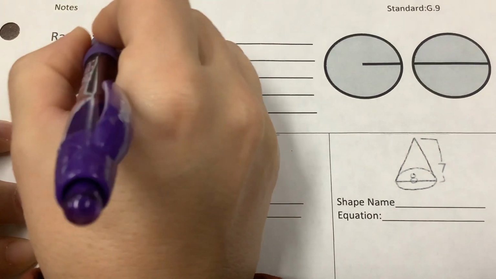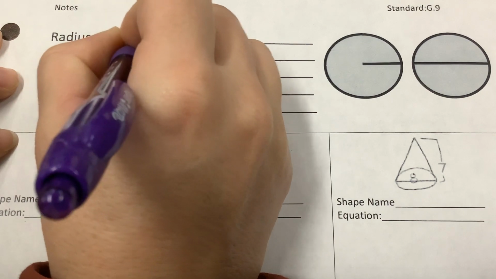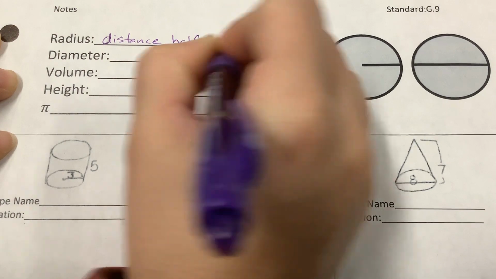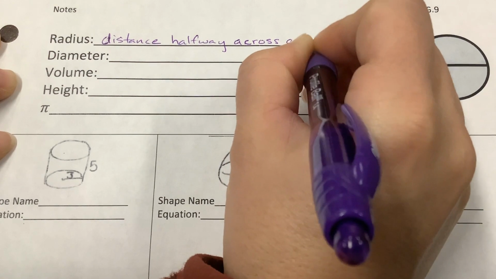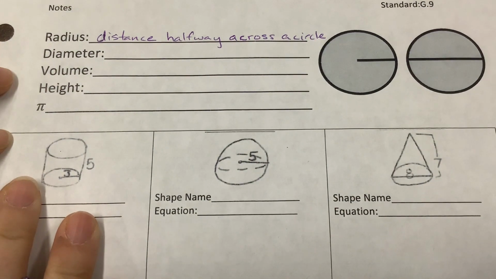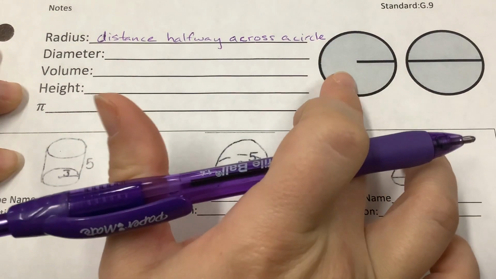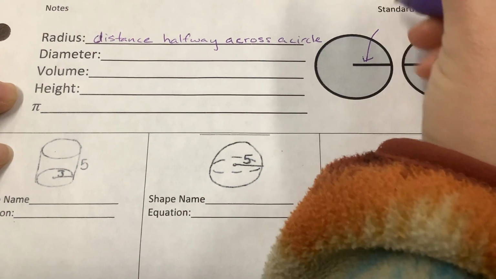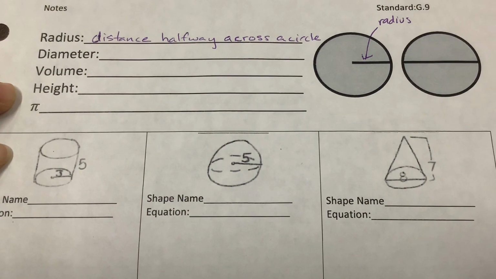So a radius is the distance halfway across a circle. This first circle here is showing us what a radius will look like. So draw an arrow to that on the diagram and label it radius. And the other one is incorrect.